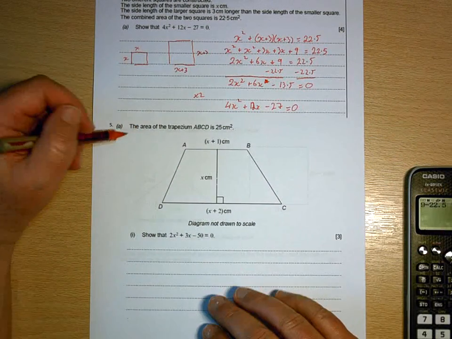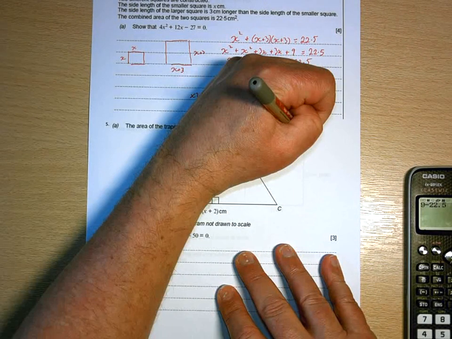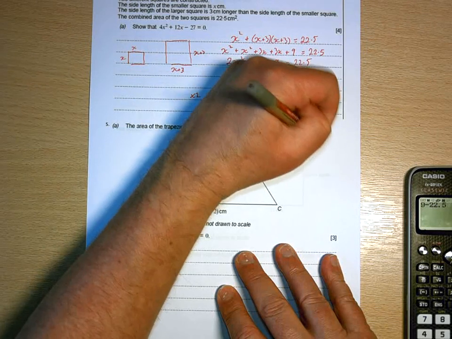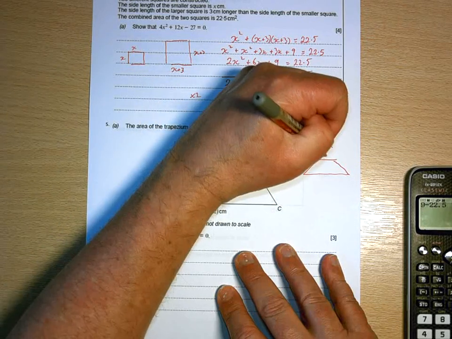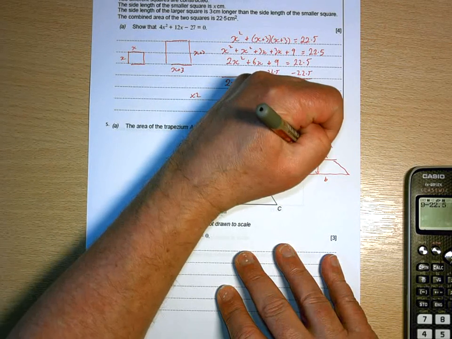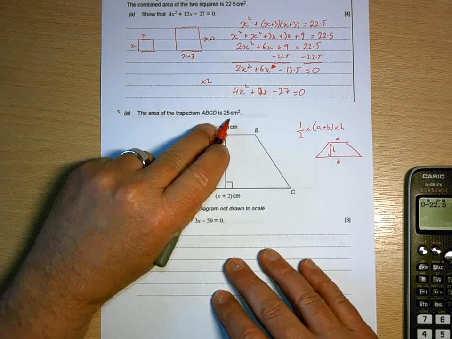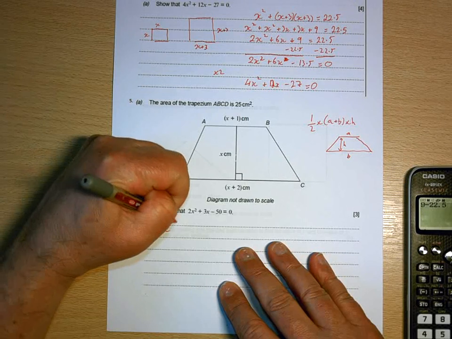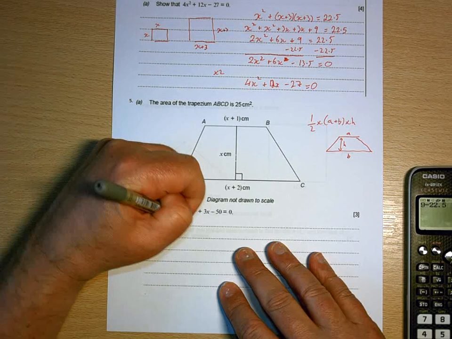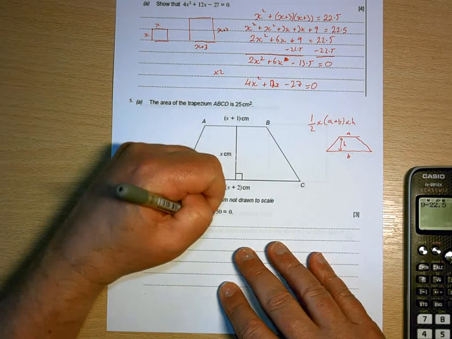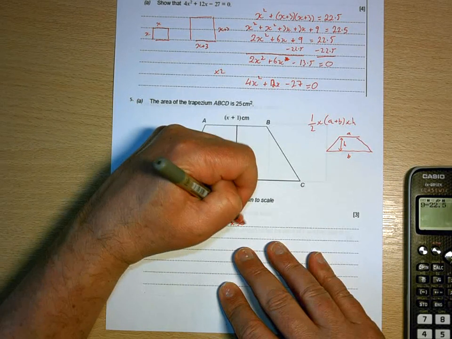So the area of a trapezium is half times the sum of the parallel sides times the distance. Okay, so that's what's given to you on the front. That's A, that's B, that's the distance between them. And I know that the area is 25. So half times A plus B, so x plus 1 plus x plus 2 times the height equals 25.